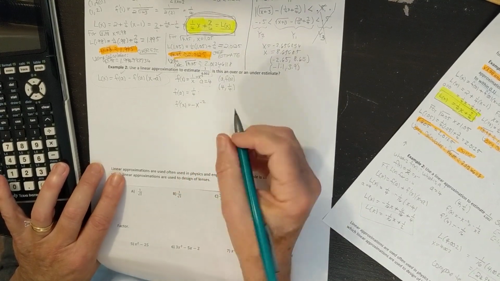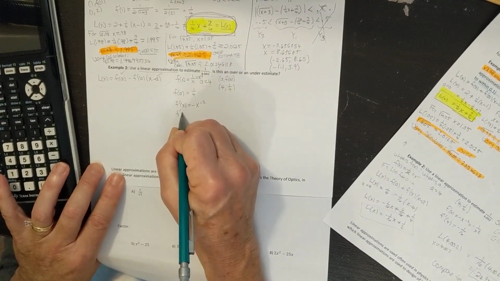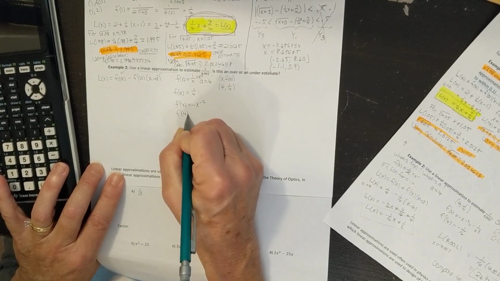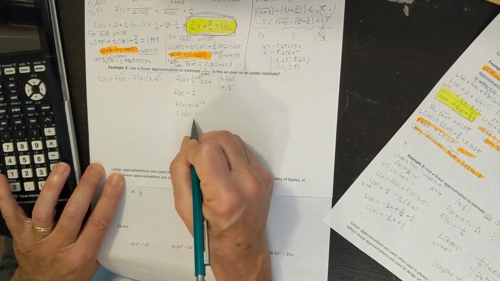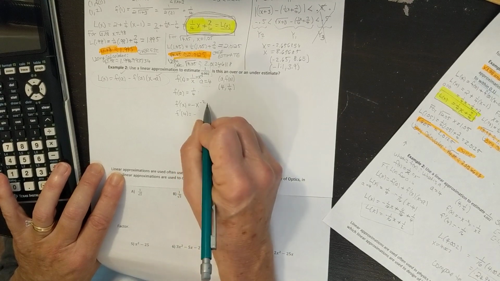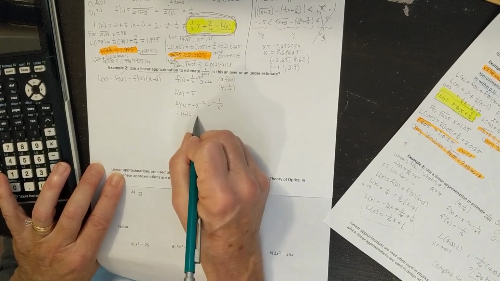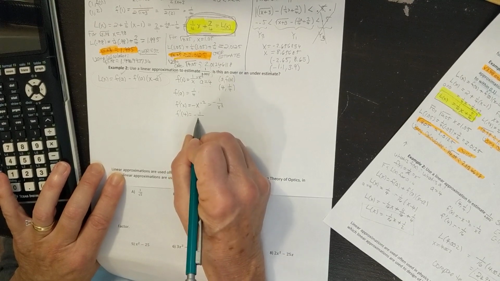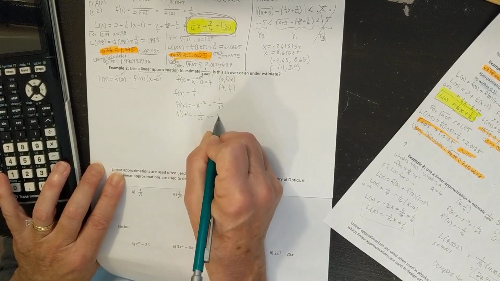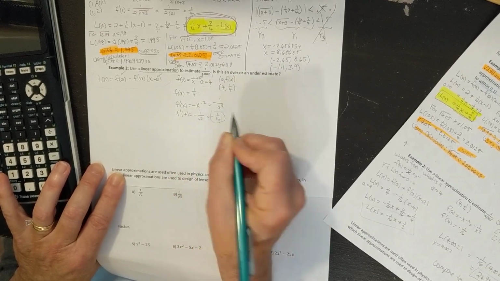Now, if I want to know f prime of a, or f prime of 4, this is negative, which we can think of as negative 1 over x squared. This is negative 1 over 4 squared. So negative 1 over 16 is what the slope is.